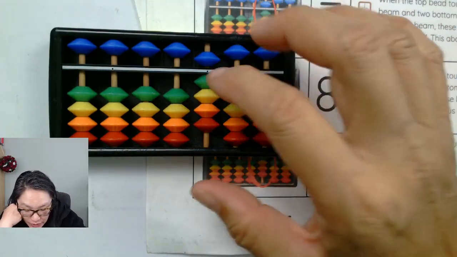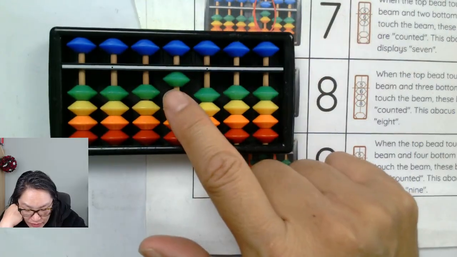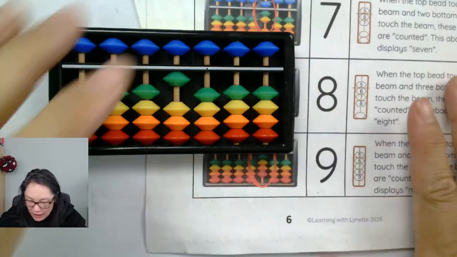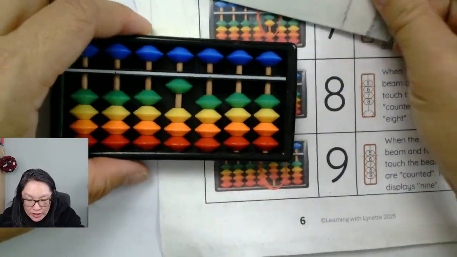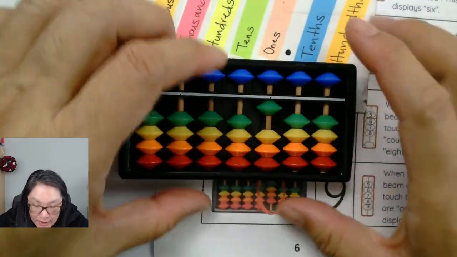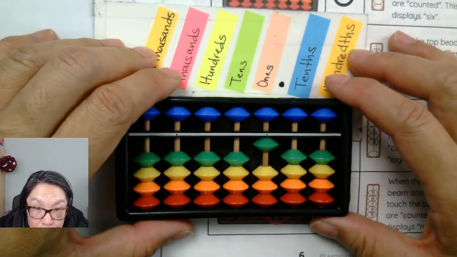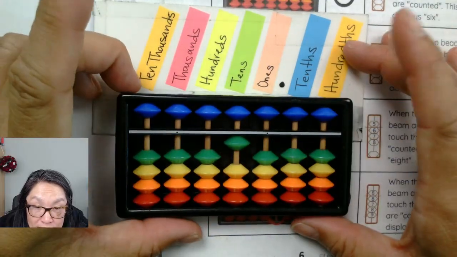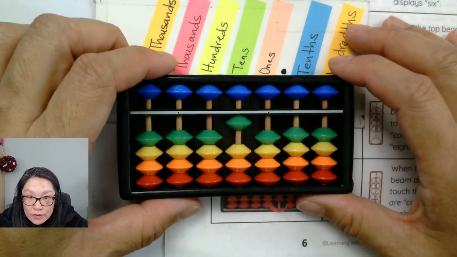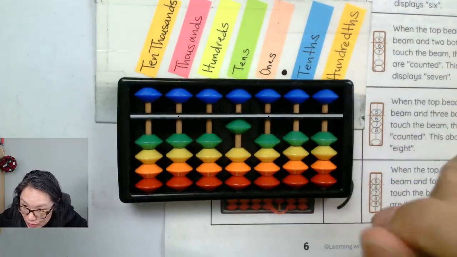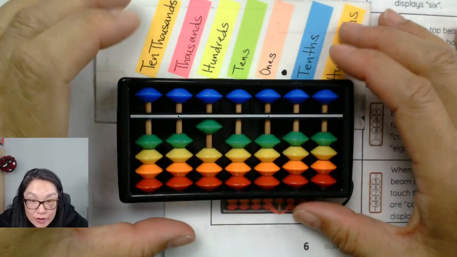Let me know if you have any questions. And then we have 10. How do I know that this is 10? Well, if you look, we notice that if I did this, that looks like ones, right? And then now we do this, which is tens. Notice that we can start looking at place values. And that's one of the things that's really interesting about the abacus, it captures the place values.